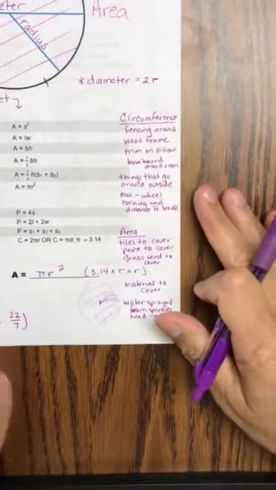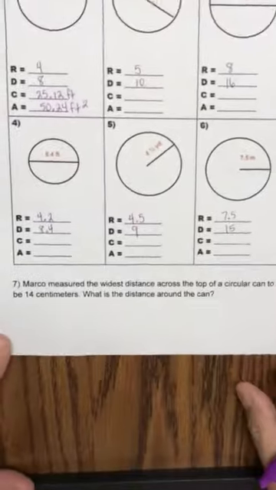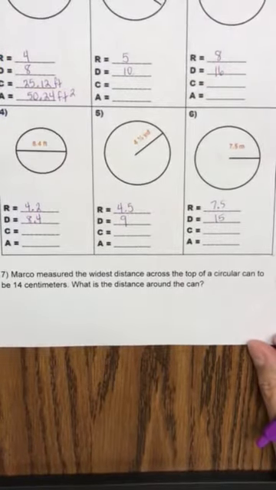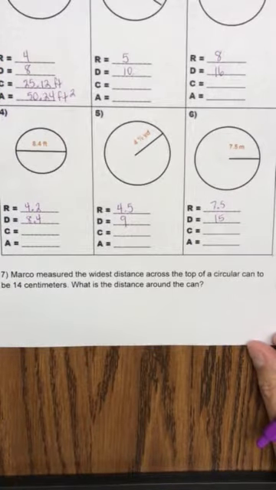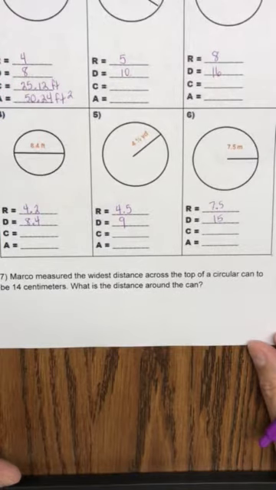Okay, so that's enough of the explanation. We're going to do a few word problems, and I'm going to help you work through some of those. So our first word problem that we have down here on the bottom, I'll read it to you. It says, Marco measured the widest distance across the top of a circular can to be 14 centimeters. What is the distance around the can?